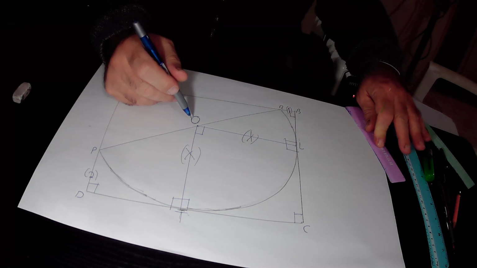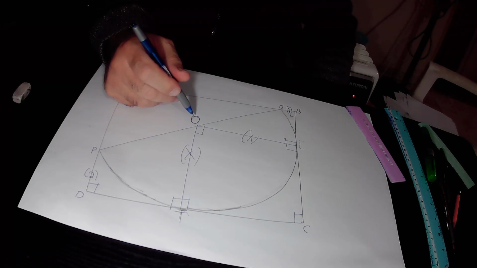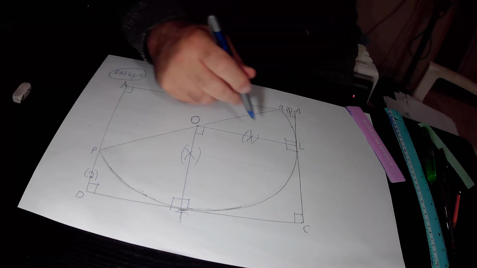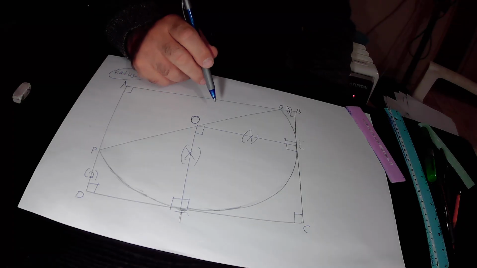According to rule 5, any quadrilateral that has 4 right angles must be at least a rectangle, if not a square. So we relate to quadrilateral OLCT. It's a rectangle because it has 4 right angles.